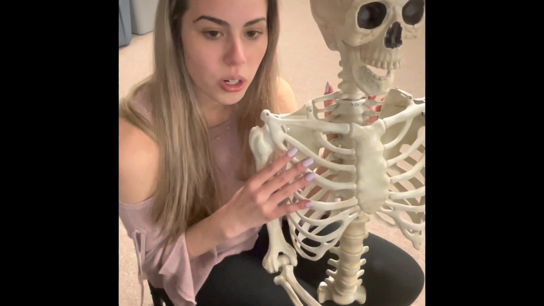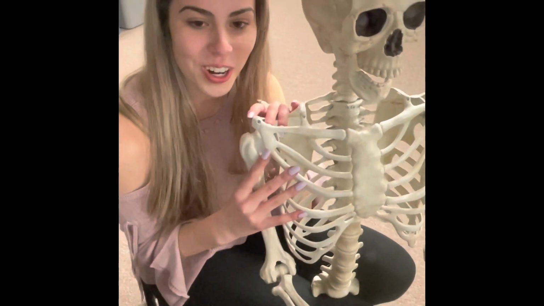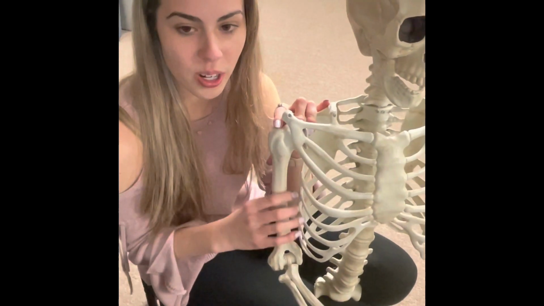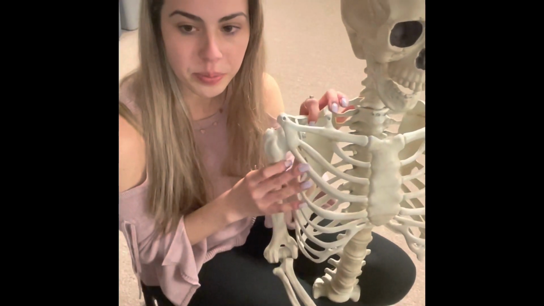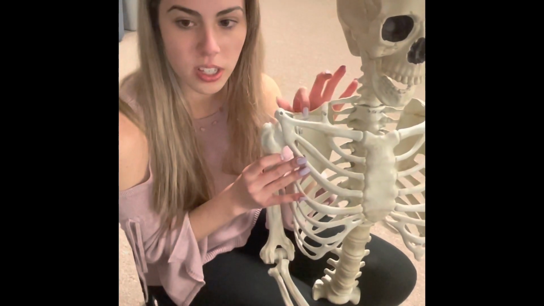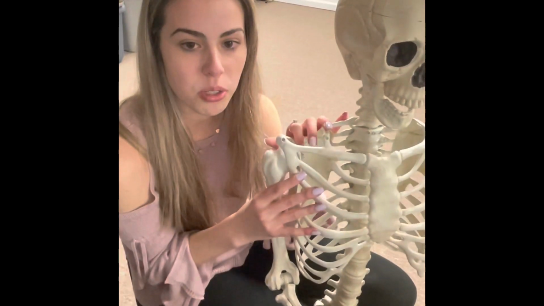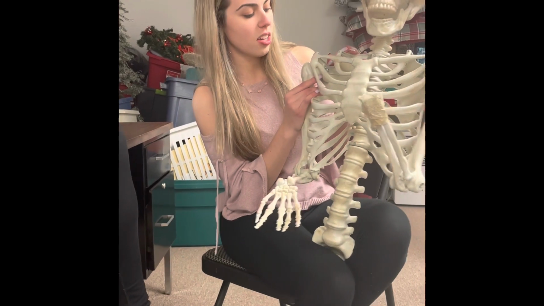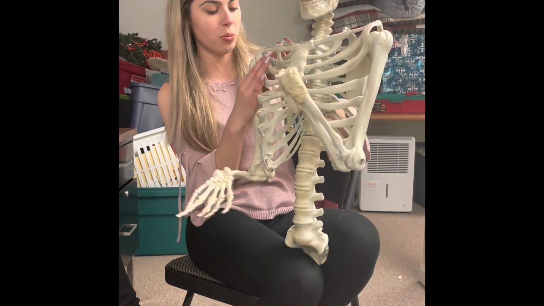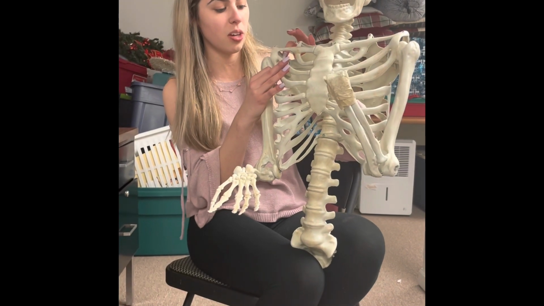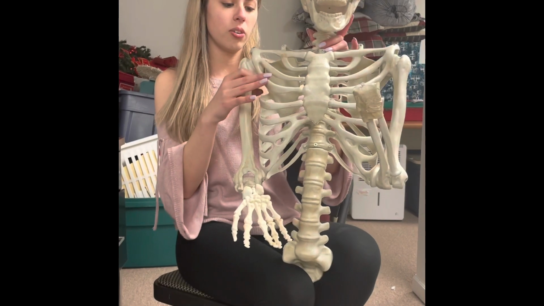And then the coracohumeral ligament connects the inferior part of the coracoid process, so over here, and then combines with the supraspinatus tendons. And then the articular capsule. So then the last thing is the glenoid labrum, which is on the glenoid cavity, so where the humerus connects to the scapula, and it's just cartilage that goes around it to make the glenoid cavity slightly deeper.